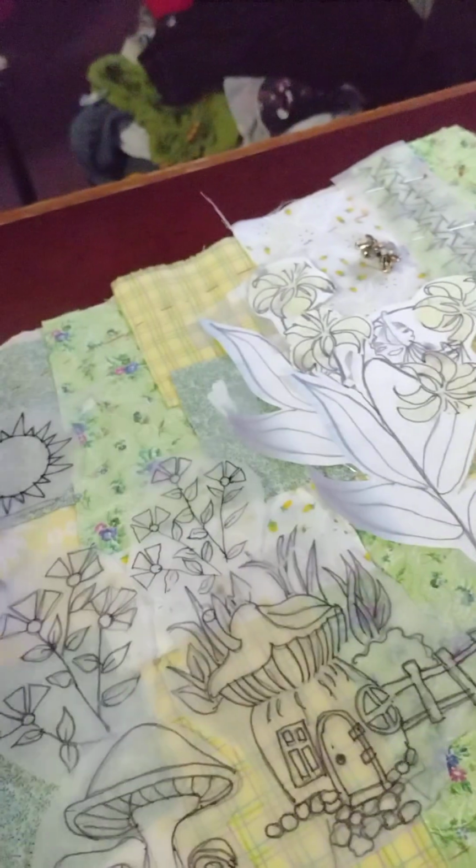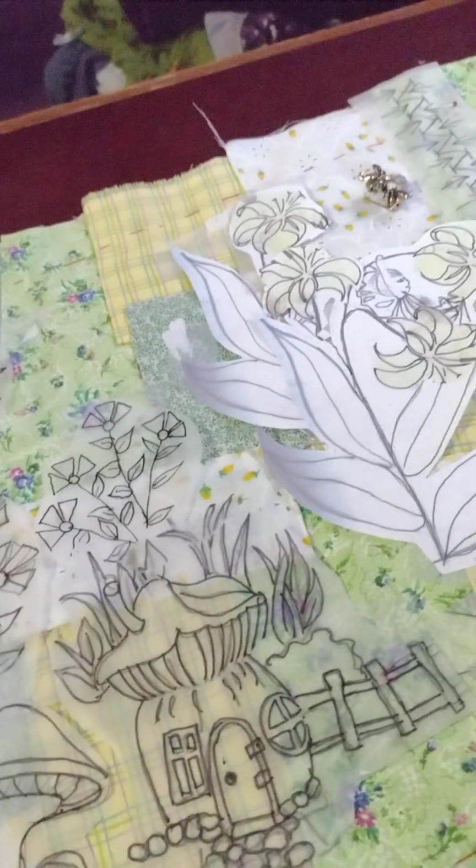They have a thicker kind. This is a thinner kind because I accidentally ordered the wrong stuff. But you can order the thicker kind off of Amazon. That's where I got it. And anyway, you just tape the picture to the table, tape this stuff over it so it's nice and taut, and then trace around your design. And then you can just stitch this right onto your fabric where you want it.